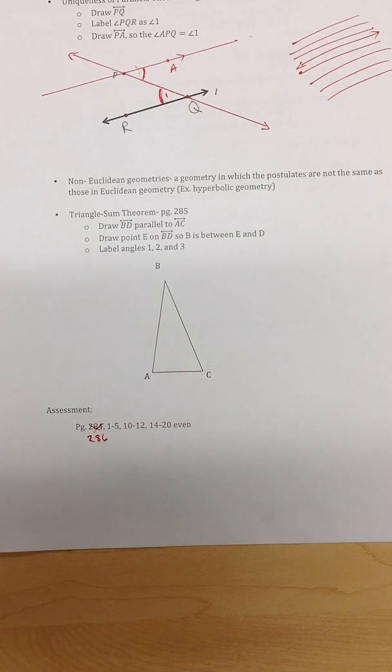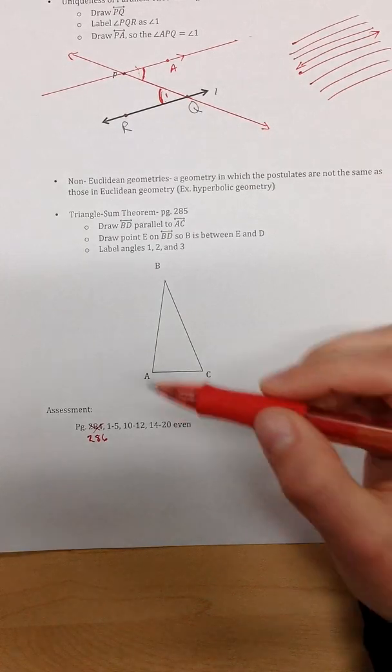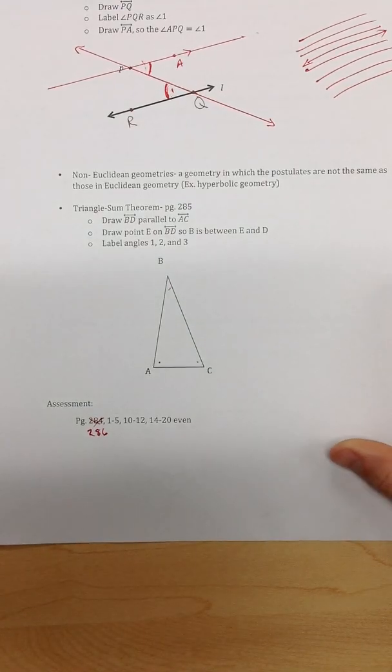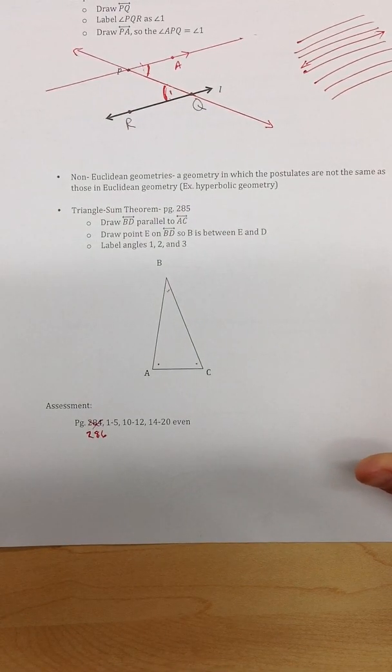Okay, we got one more theorem here. Triangle sum theorem on page 285. That says the sum of the measures of the angles of a triangle is 180 degrees. So basically what they're saying here is this angle, this angle, and this angle are all going to add up to be 180, which is probably something that you've known about for a long time, probably when you first started learning about angle measures and shapes. You probably knew that the corners of a triangle add to 180. You might not know why it does, so I'll show you here. Let me get a different marker.